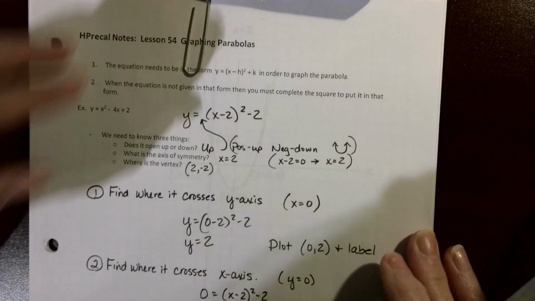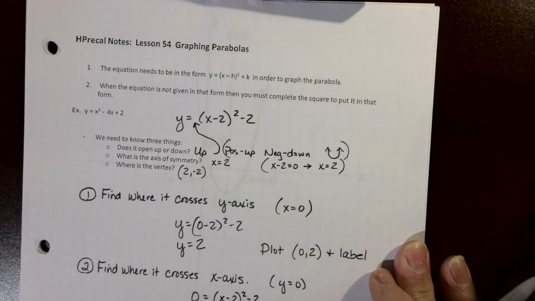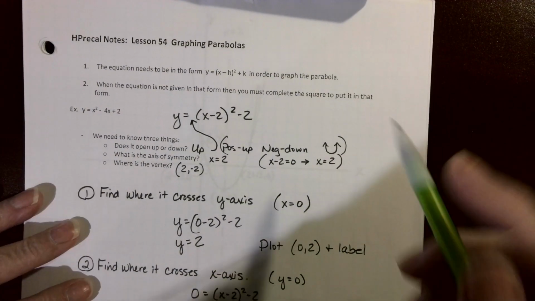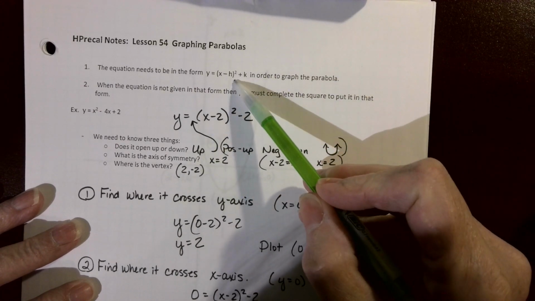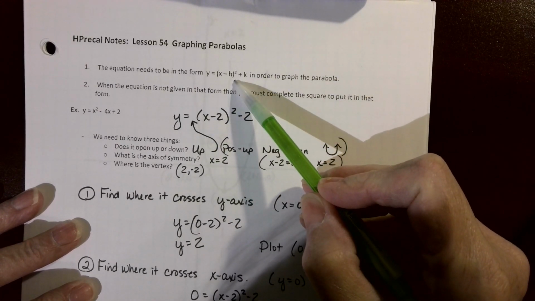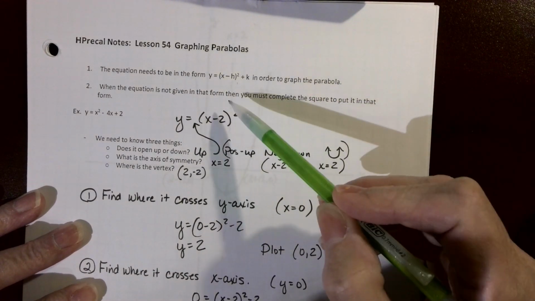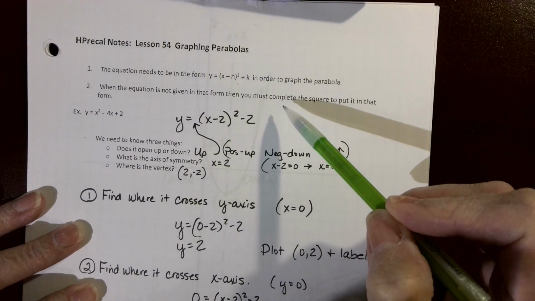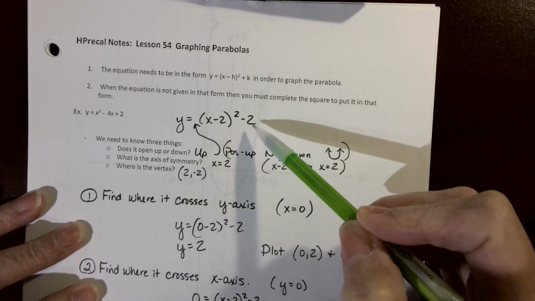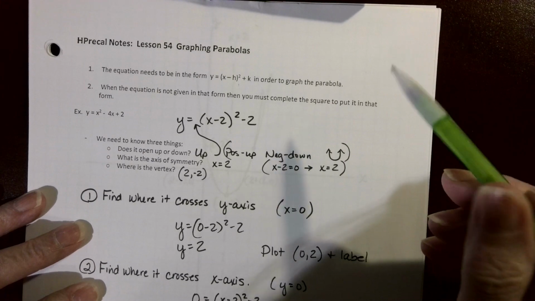Okay, so lesson 54, we're going to talk about how to graph parabolas. So we first need to get the equation in this format right here: y equals (x minus h) in parentheses squared plus k. So when it's given to you in that form, it's fine. But if not, then you have to complete the square and get it into that form.